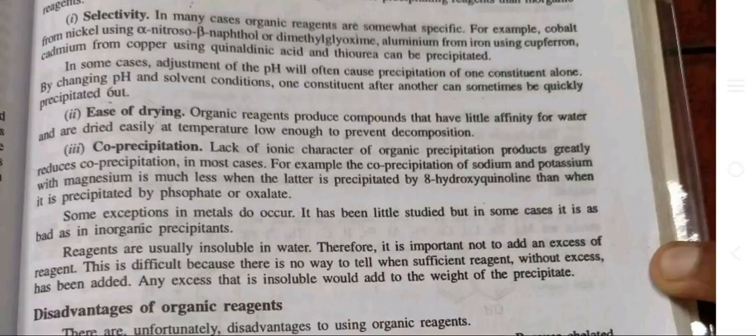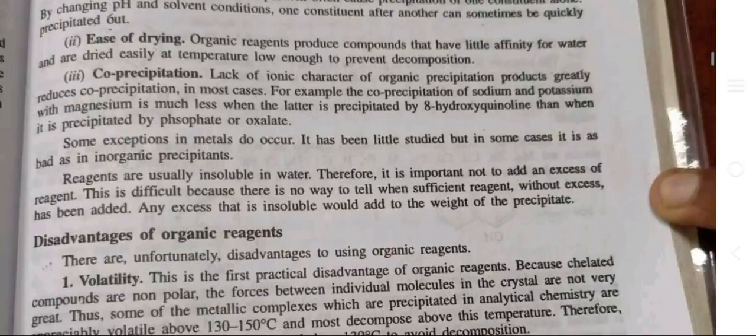In some cases, adjustment of the pH will often cause precipitation of one constituent alone. By changing pH and solvent conditions, one constituent after another can sometimes be quickly precipitated out. Ease of drying. Organic reagents produce compounds that have little affinity for water and are dried easily at temperature low enough to prevent decomposition. Co-precipitation.